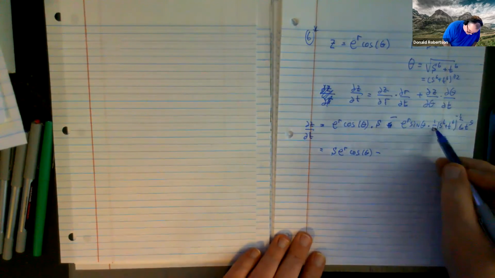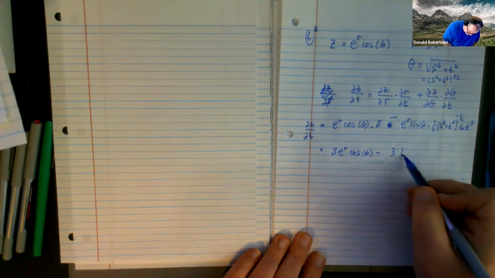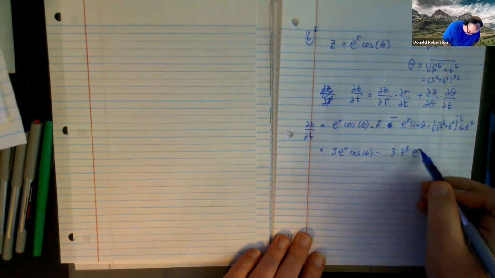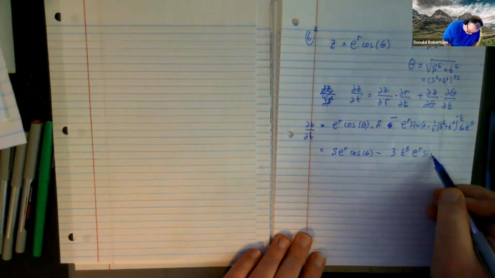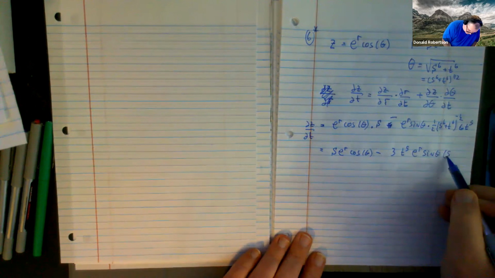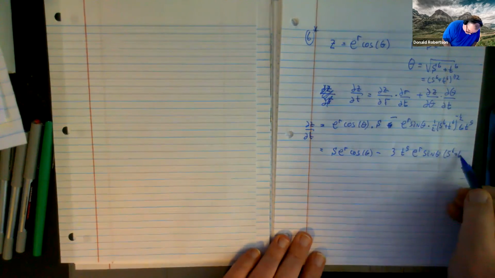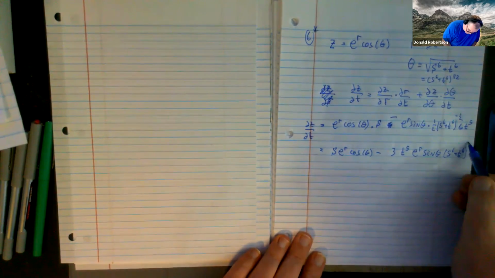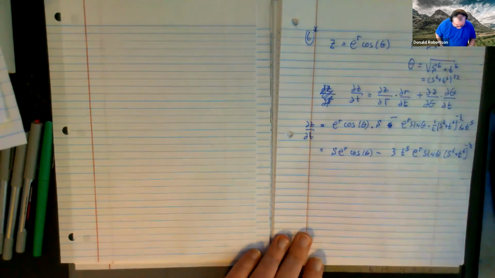Subtract that, and that gets me 3. I get a t to the 5. I get an e to the r. I have a sine theta. And I believe that's a t. That guy left over.